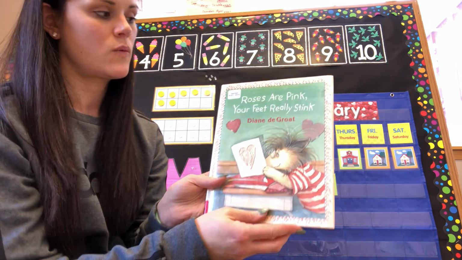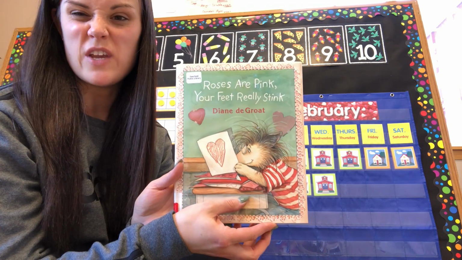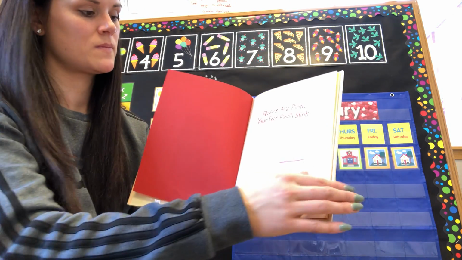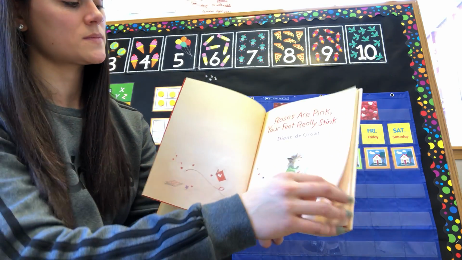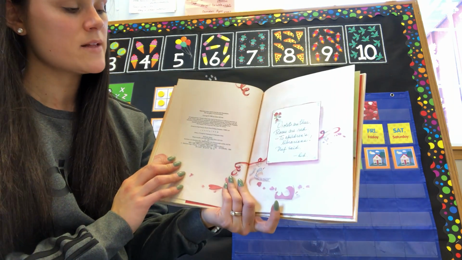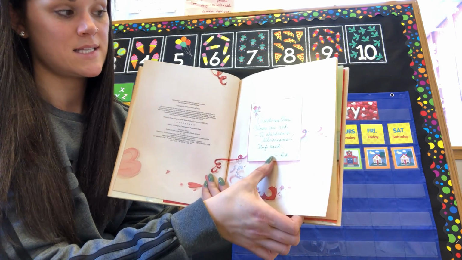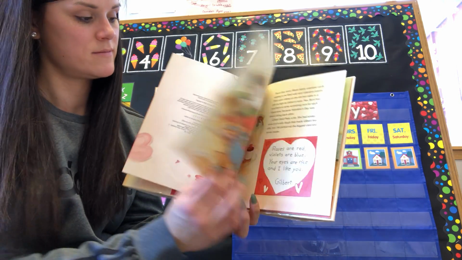It's called Roses Are Pink, Your Feet Really Stink by Diane DeGroat. Here we go. Violets are blue, roses are red, 2 children's librarians. Enough said. That's the Valentine that they had in the front.